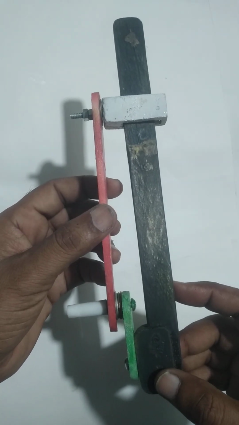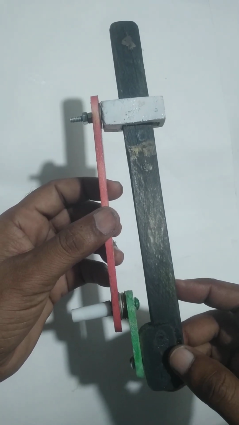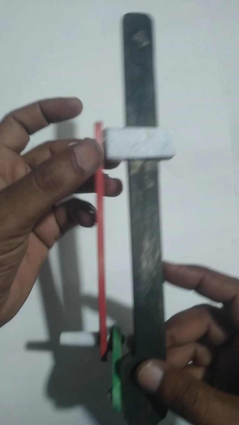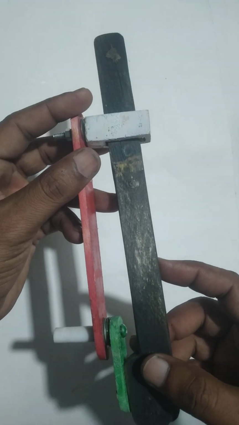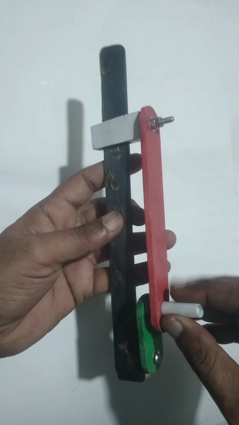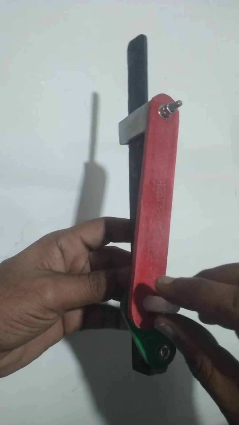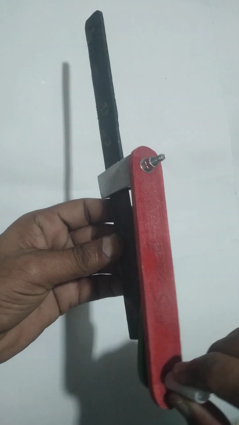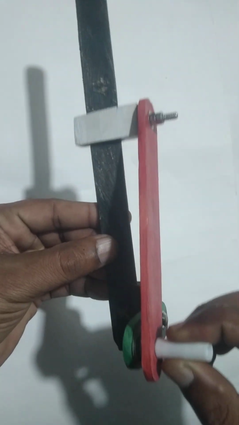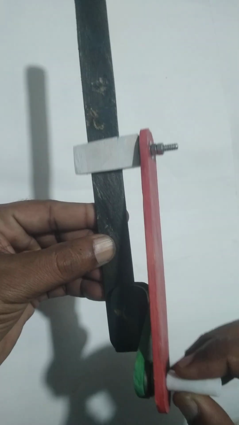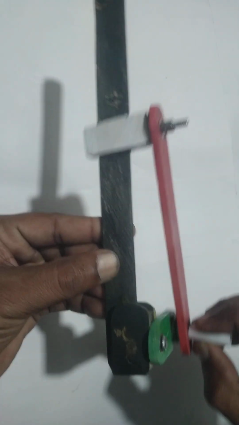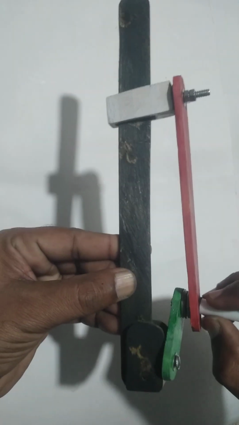Now I will be showing all the four inversions turn by turn. So in the first inversion, the slider block translates. That inversion is obtained when we move this crank. So the crank is revolving and the slider block is translating on this black link, which is stationary or ground at this inversion number 1.